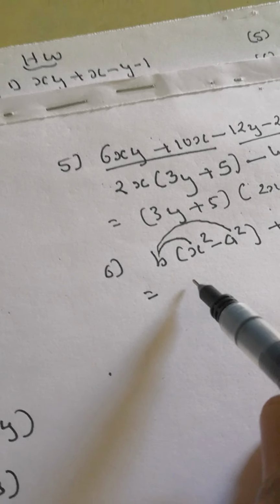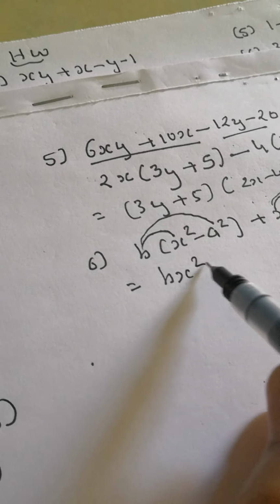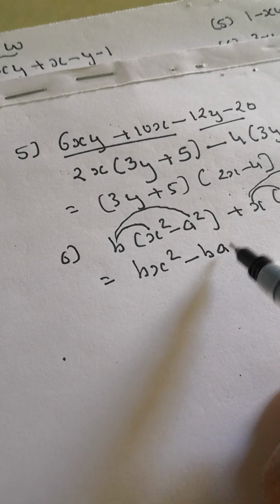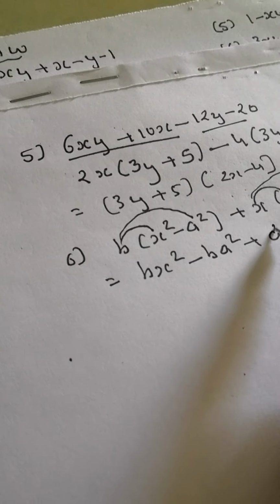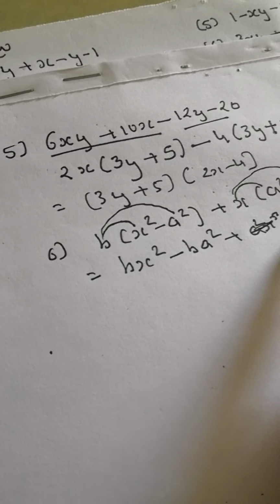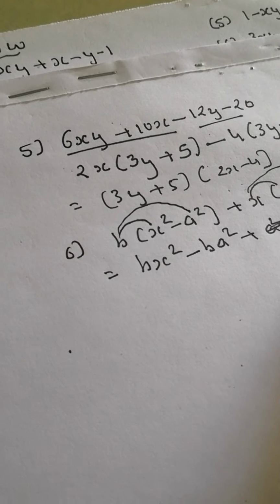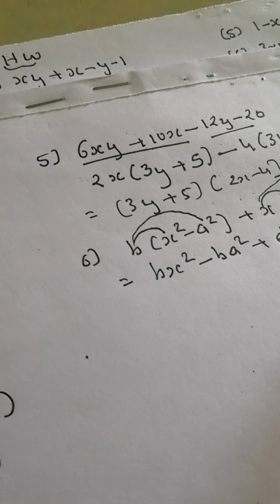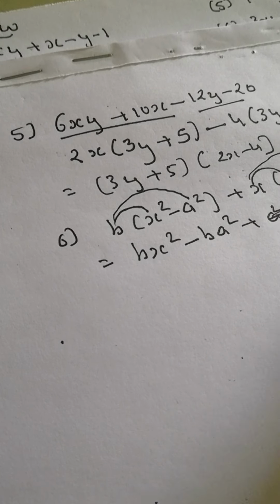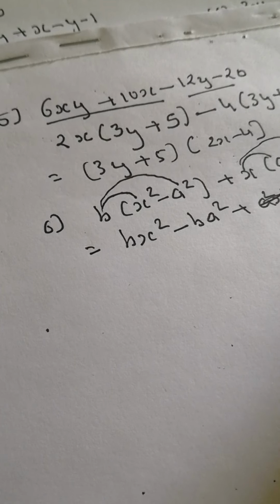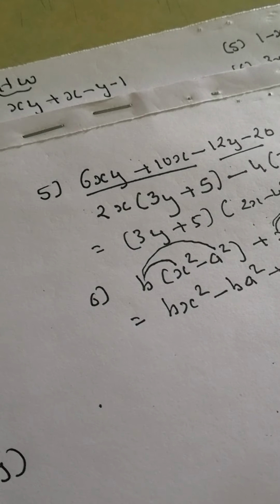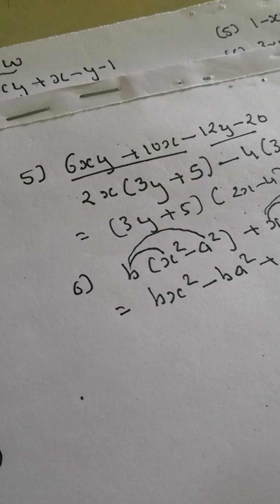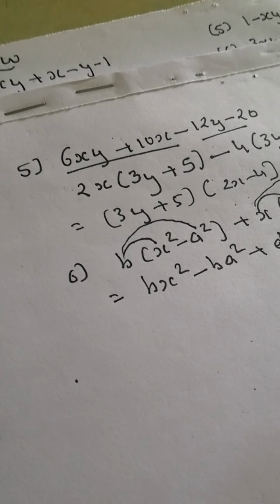So the answer I get is bx square minus ba square plus ax square, a square x minus xb square. You can write it as bx square also, b square x. Well, so now here if I go in the same order, I am not going to get the common bracket.